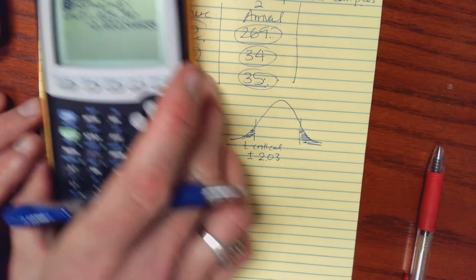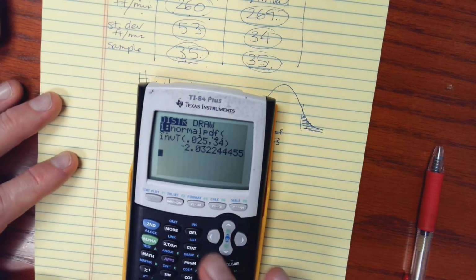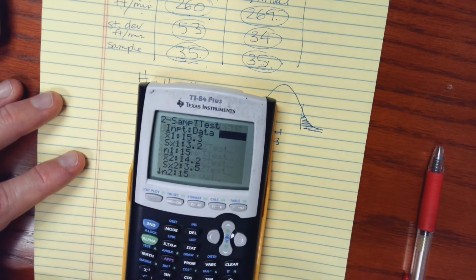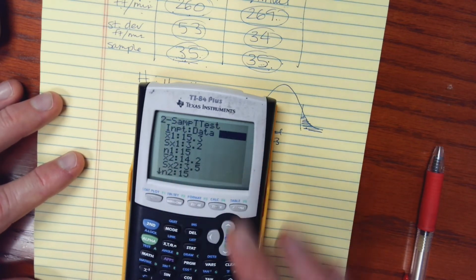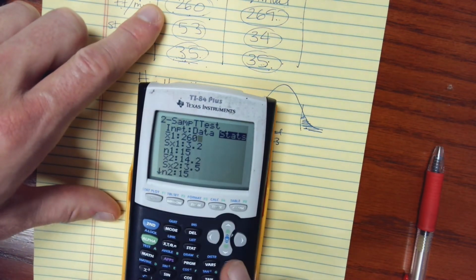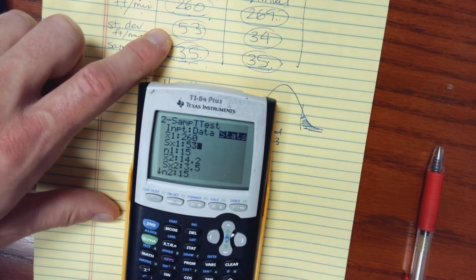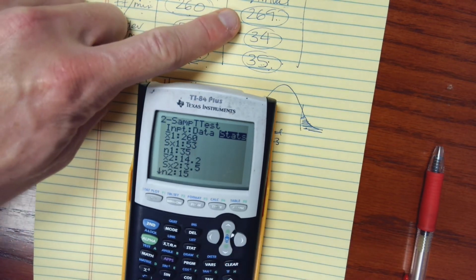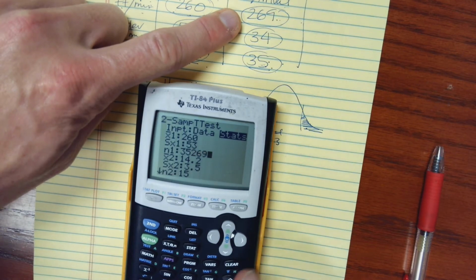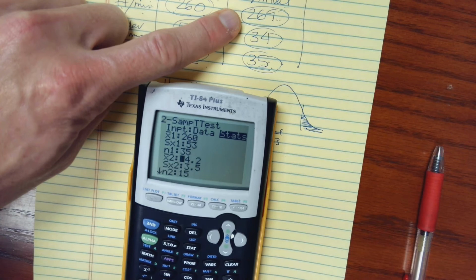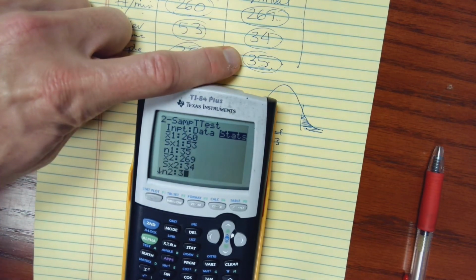So now I want to get my test statistic and p-value. So let's go to the stat menu under test, and this is a two-sample t-test, and I have the summary statistics. So for the first sample mean, I have 260 with a standard deviation of 53 and a sample size of 35. And for the second sample, I have a mean of 269, and 35.